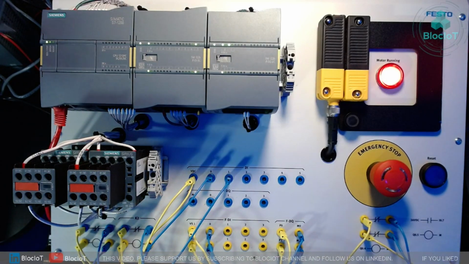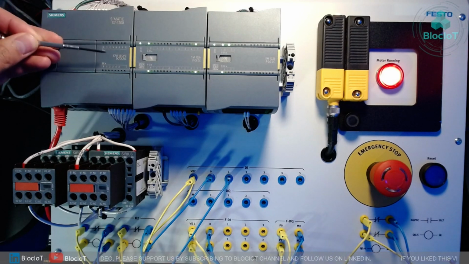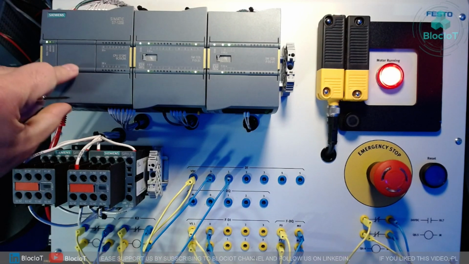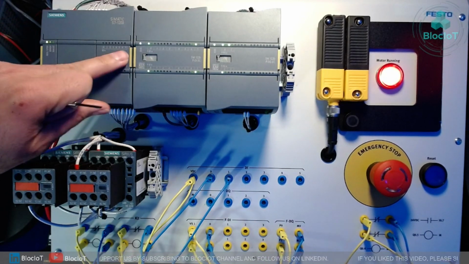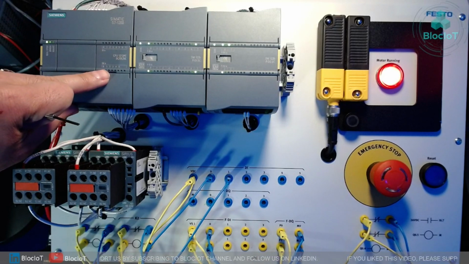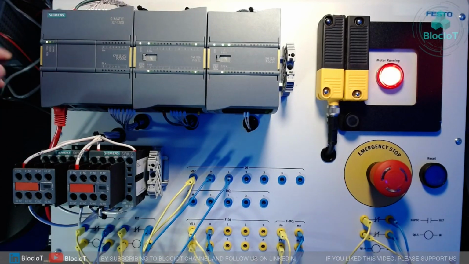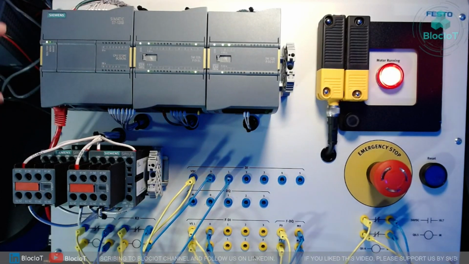Here we have a CPU 1212 FC, and this is a DC version. As you see here, the CPU already comes with some digital inputs, 8 inputs, and also 6 outputs. But keep in mind, even on the failsafe CPU, the DIs and DOs on the CPU itself are not failsafe.